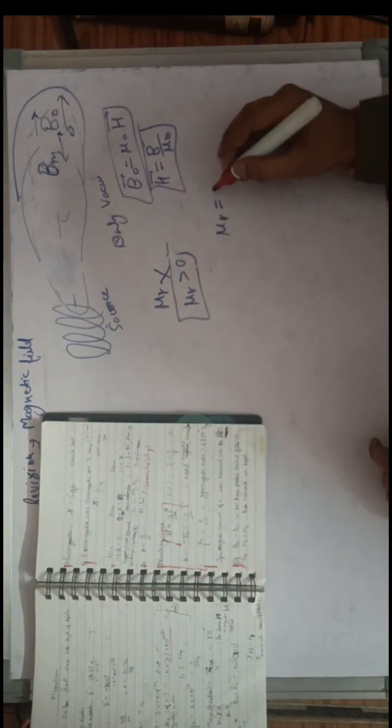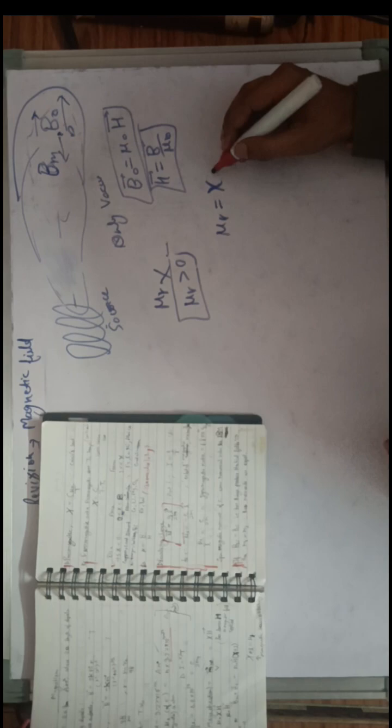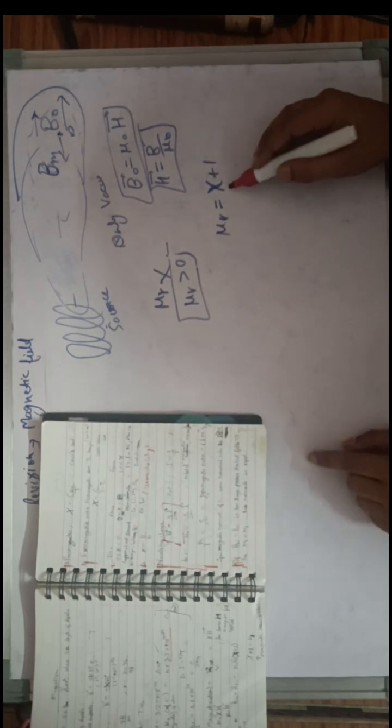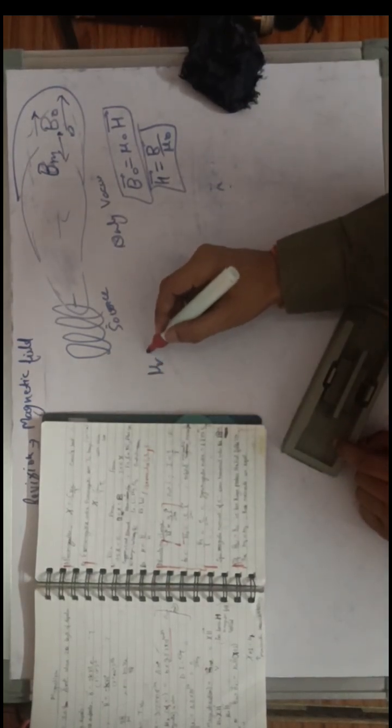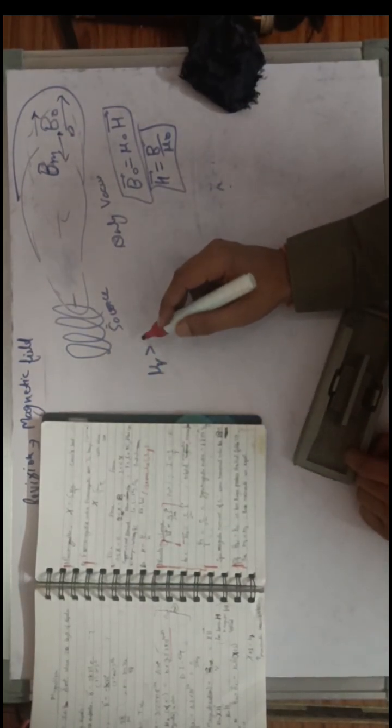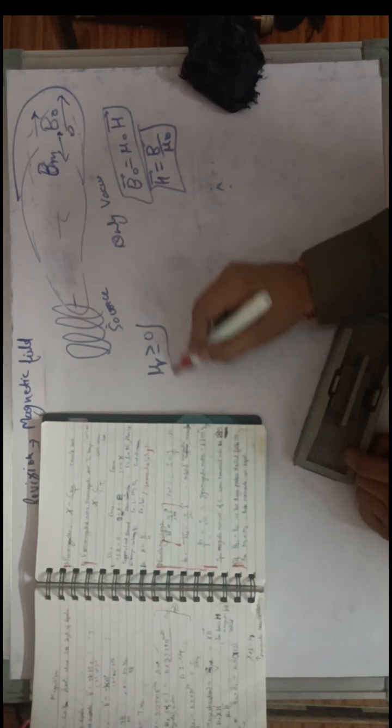Since mu r is equal to the magnetic susceptibility plus 1, and it can become -1, so we can say that mu r is always greater than or equal to 0.